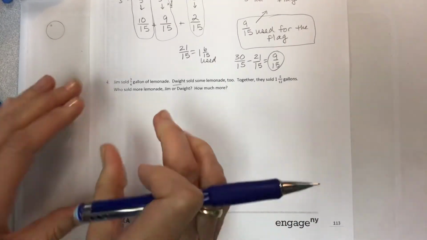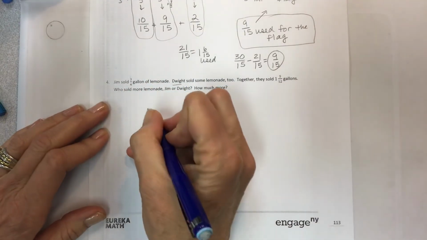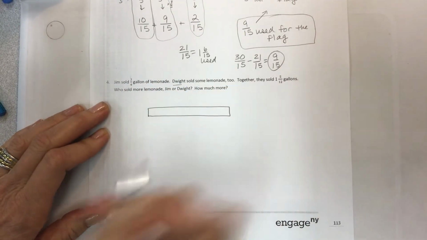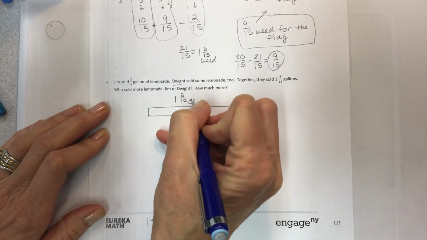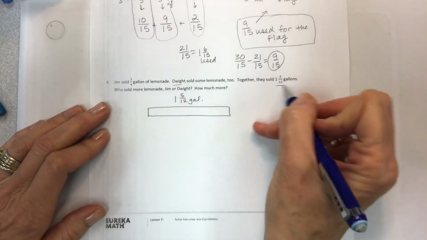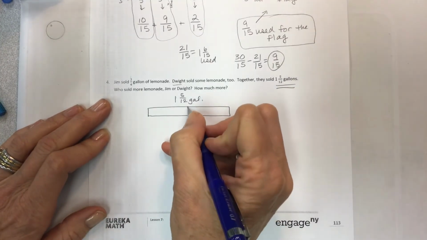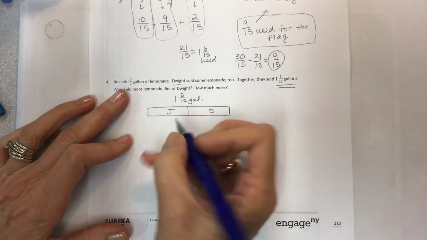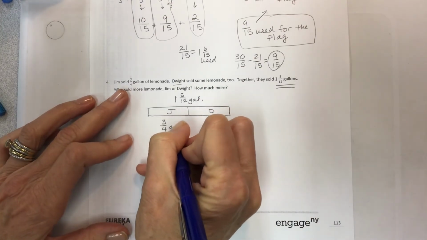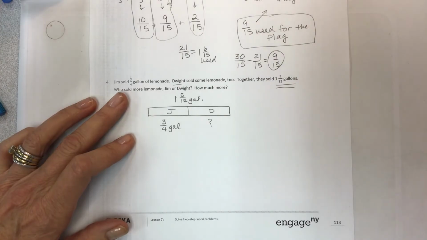So let's take a look at these parts. The part that Jim has, the part that Dwight has, and then the whole. Make a tape diagram. We do know the whole this time. 1 5/12 gallons. That's everything they sold. And we've got Jim and Dwight. Let's just say J and D, and we don't know one of them, but we do know Jim sold 3/4 gallon. Mystery for Dwight. So label your parts.